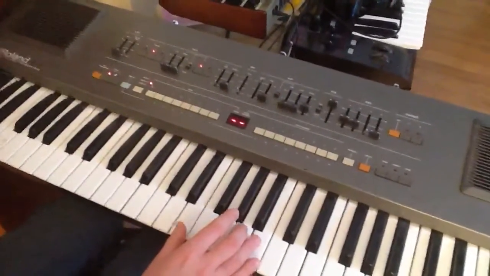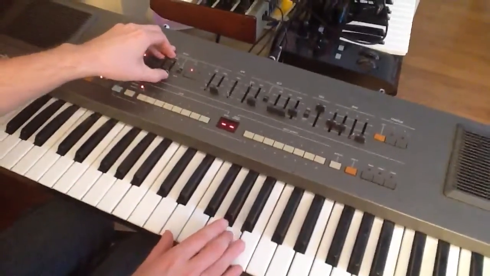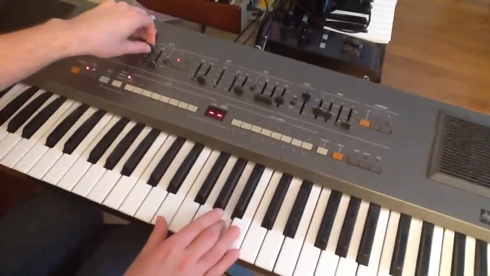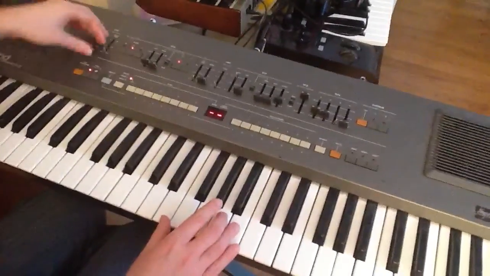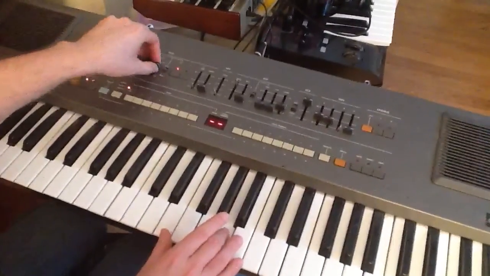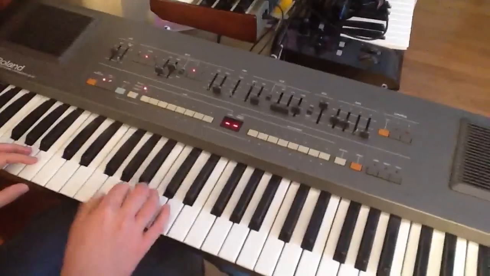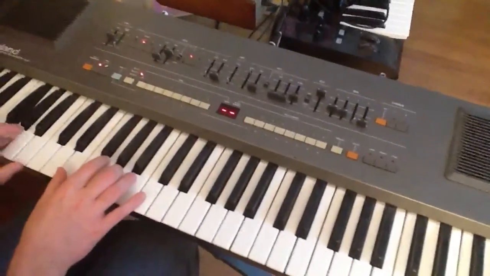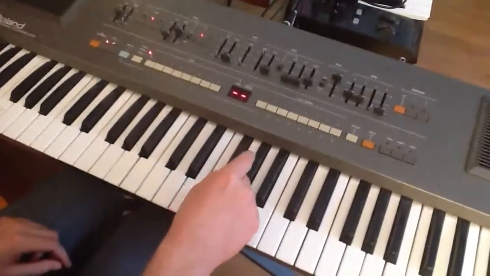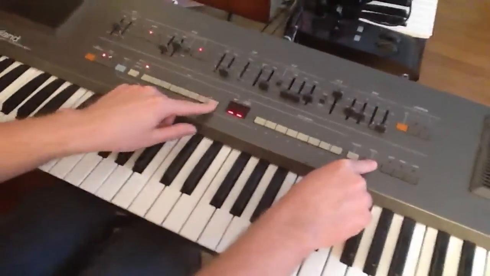Now it's just a square. And add some pulse width modulation. Sounds pretty nice. Don't need that though. Change the speed of the LFO. Now we got a nice lead. So that sounds pretty good. I'm gonna go save that as 81.